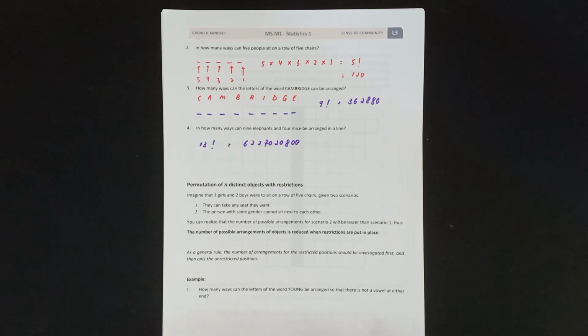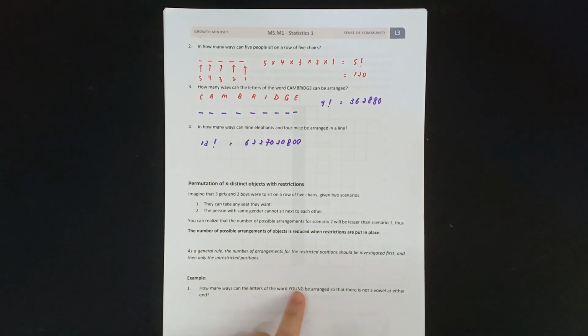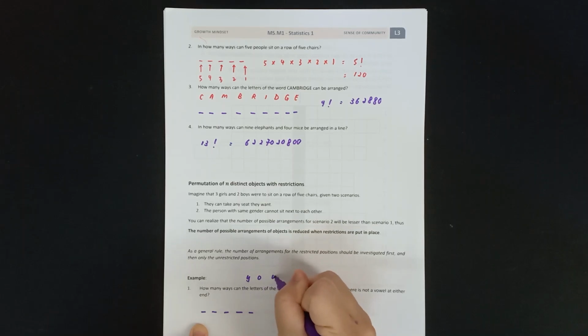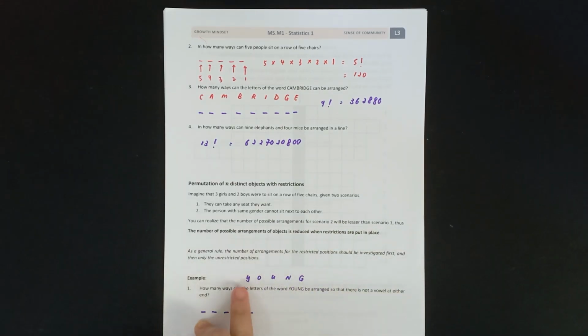How many ways can the letters of the word YOUNG be arranged so that there is no vowel at either end? Imagine you have 5 spaces, 1, 2, 3, 4, 5, and I'm going to arrange the word YOUNG. No vowel at either end means that at the ends I should have consonants. In YOUNG, how many consonants do you have? You have Y, N, and G. Then O and U are the vowels.